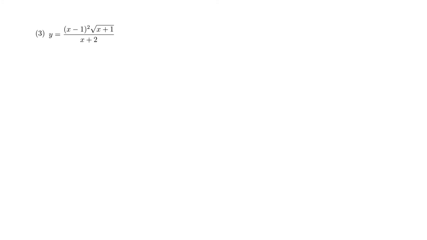All right, so at first glance, this doesn't look like a problem that belongs in this topic, right? This is really just a rational function. I mean, we have a square root here as well. But before we got to this topic, if I gave you this question, what would you have to do?